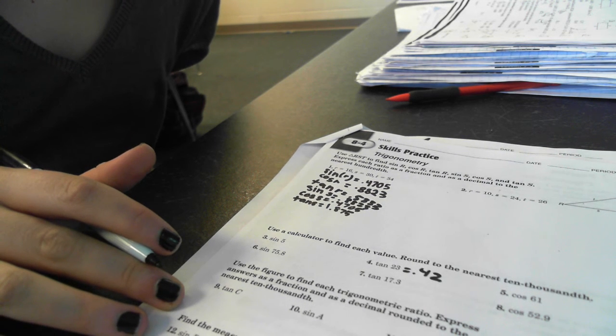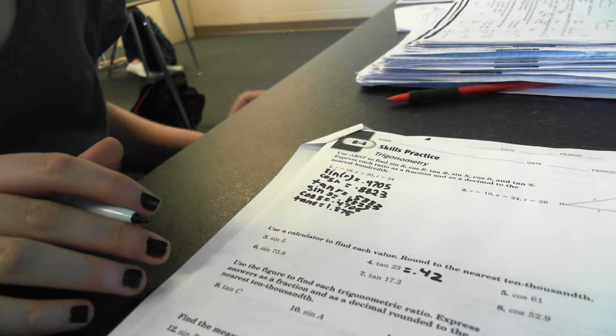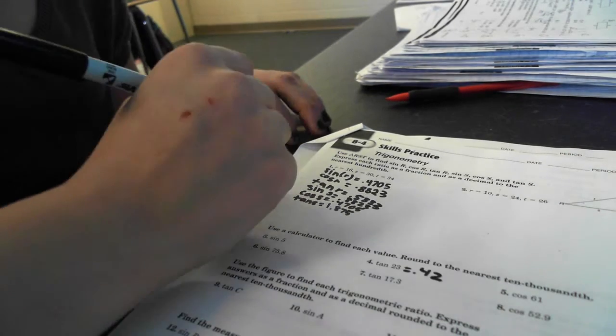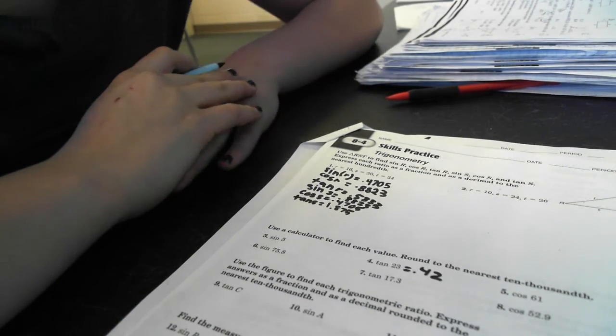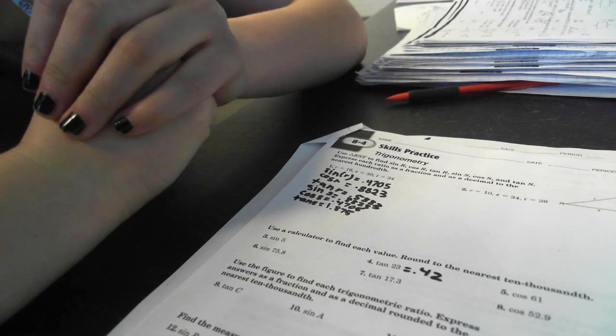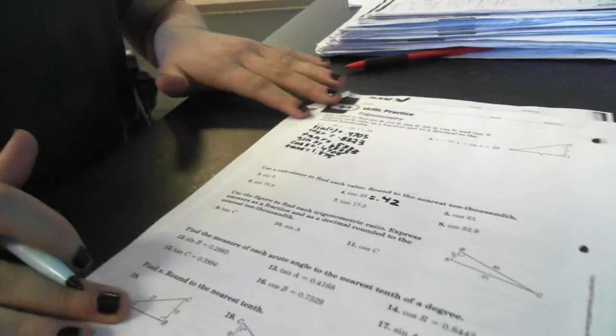Tanner, does your tangent button have a little tan -1 above it? It does. That means your calculator is capable of doing inverse tangents. So on number 13, Tanner, they want us to find the angle that has a tangent of 0.4168.